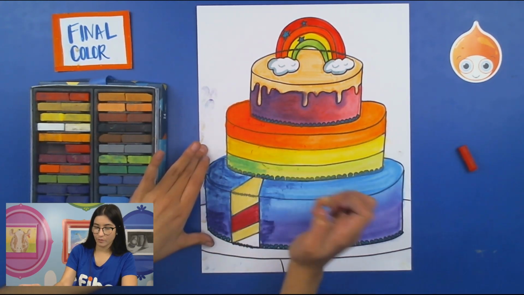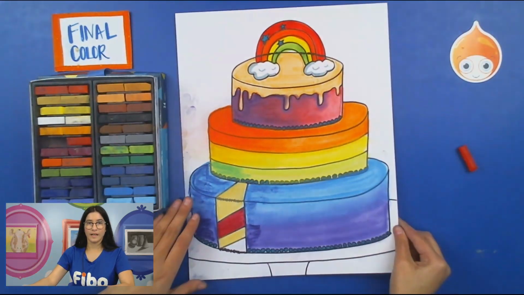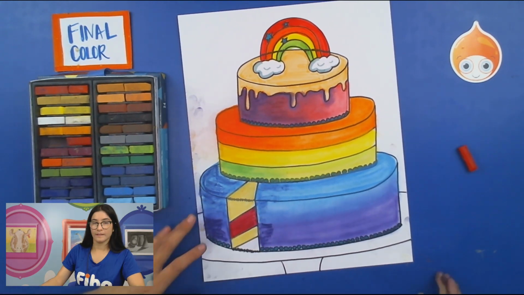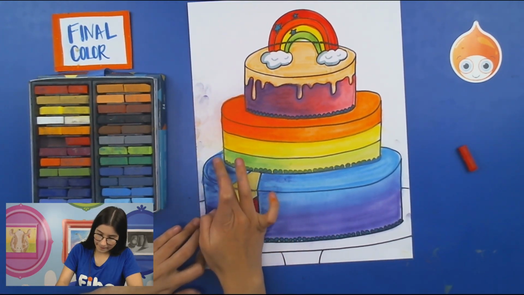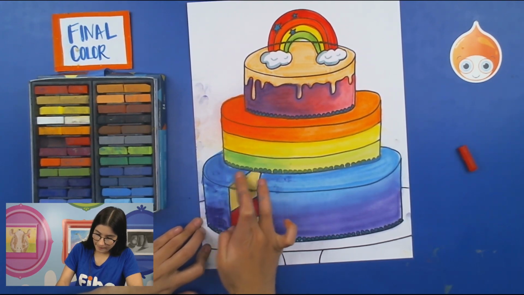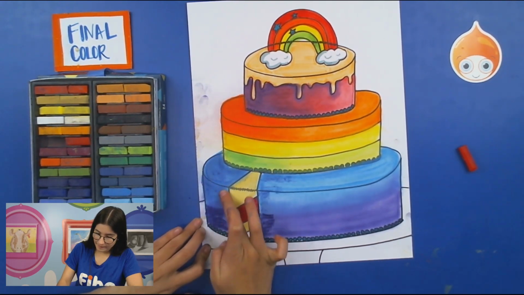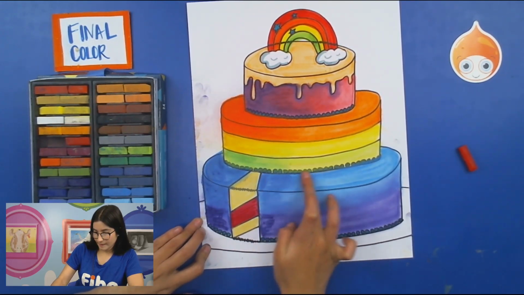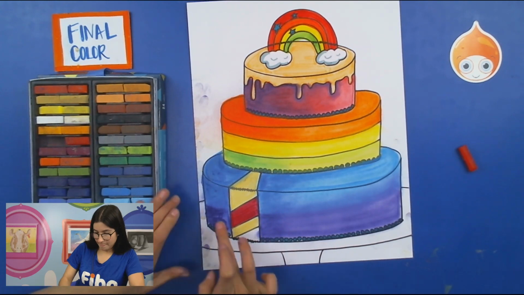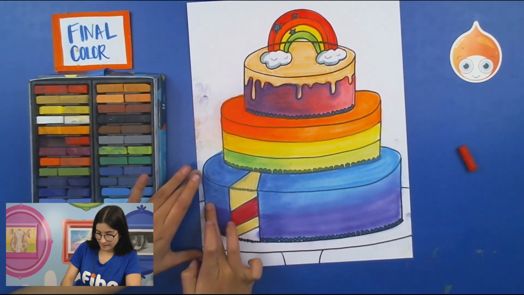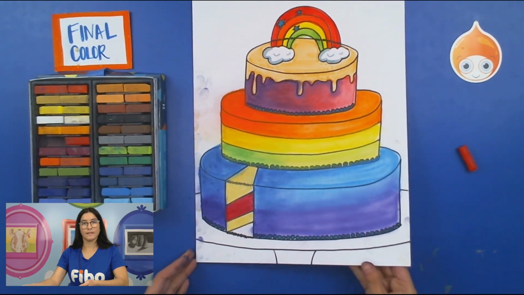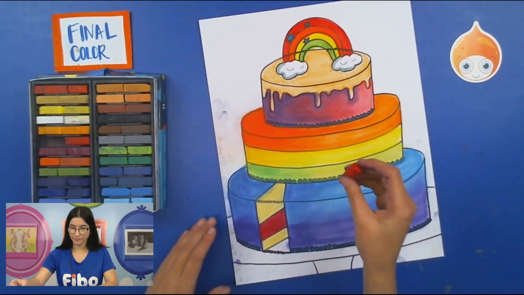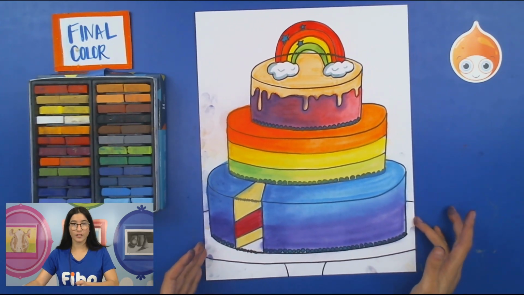Once everything is blended, you'll be able to see how that shading works out. Doesn't need to be super darker or much darker, just as long as you see the difference.